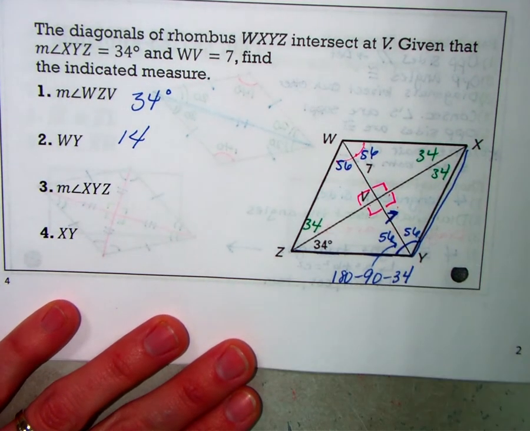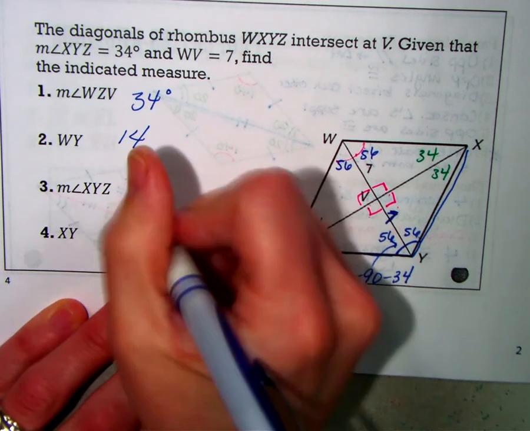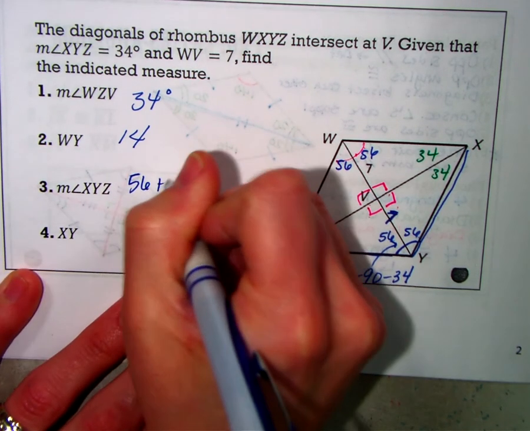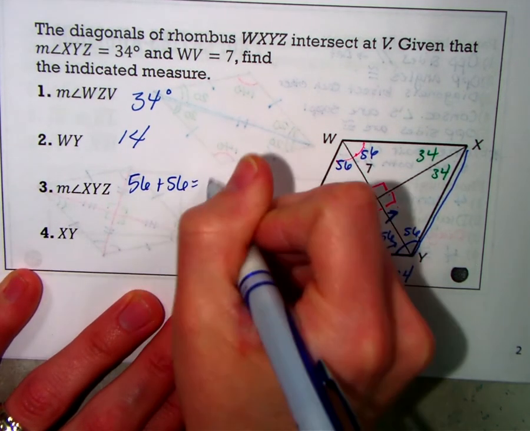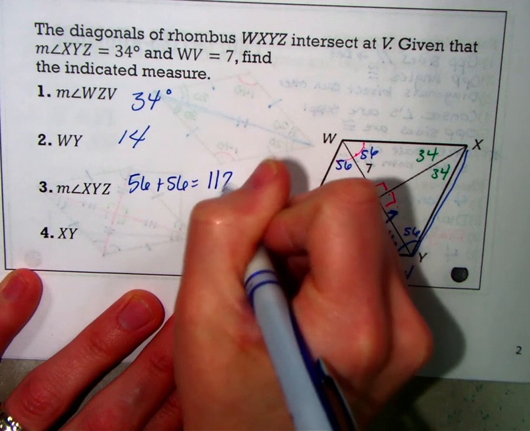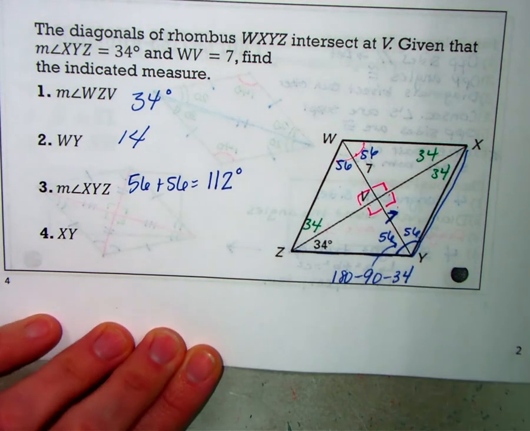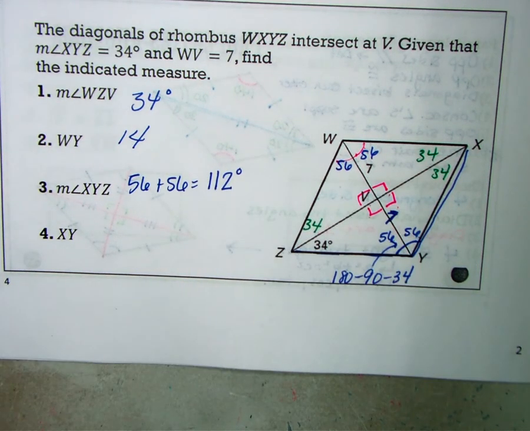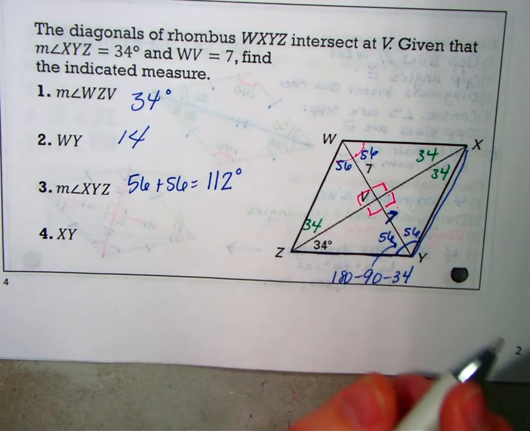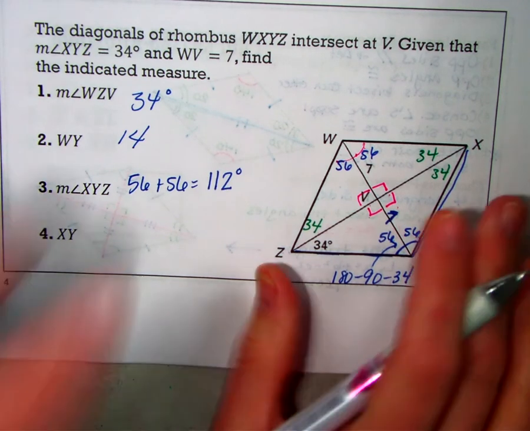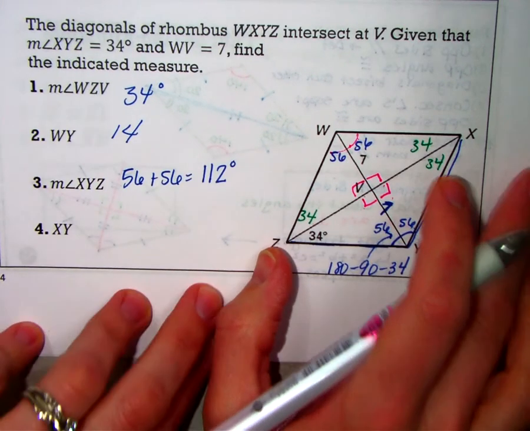So 56 plus 56 is 112. Okay. Here is one that you can't figure out based on your picture. I can't figure out XY. I'm going to on purpose label it with this letter to maybe trigger your mind as to what we might be doing with it. I'm going to call it H.